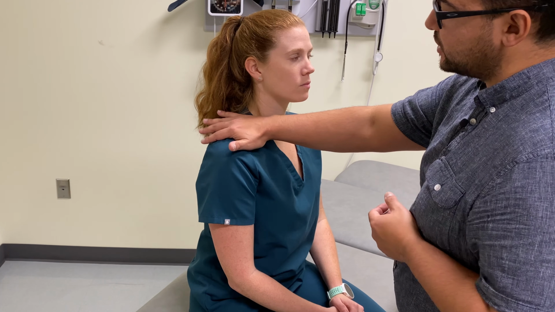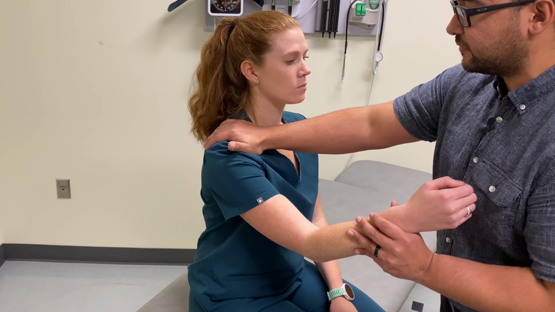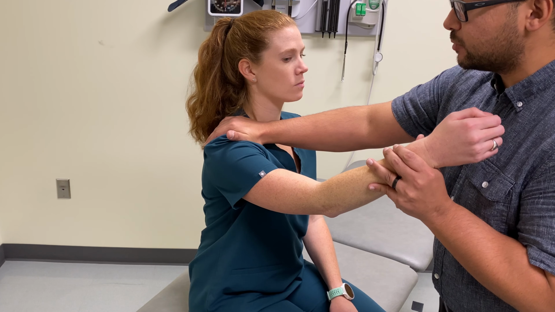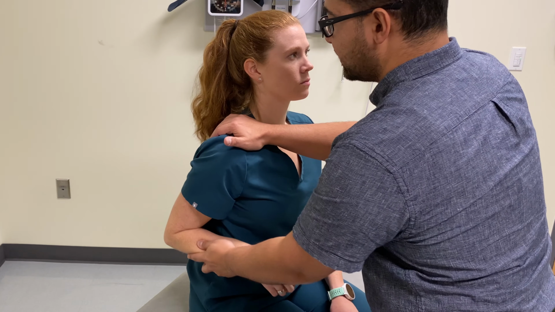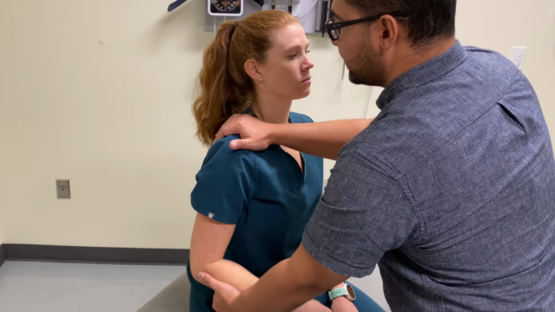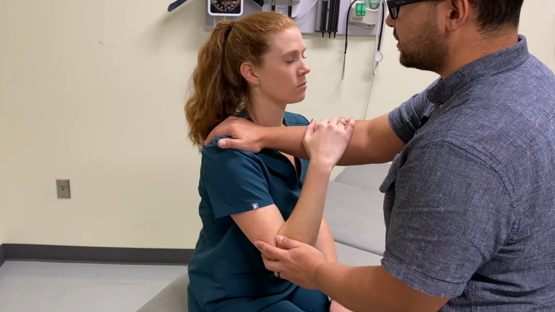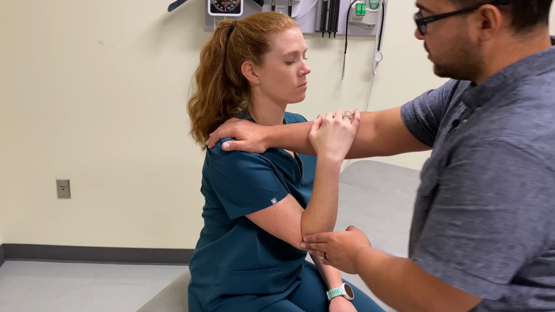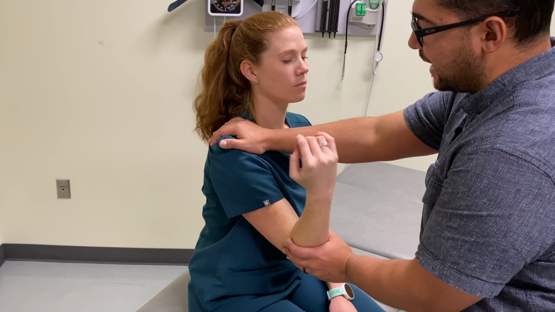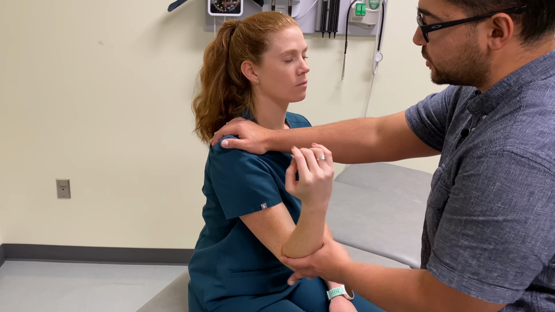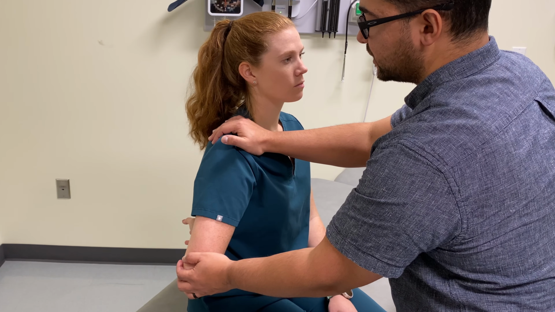So now, standing in front of our patient, stabilizing there, we can then move the arm passively into flexion, but only as far as the glenohumeral joint will allow without moving the scapula and clavicle, and then into extension, and then into abduction, and then adduction combined with external rotation, and we can use our arm here as a fulcrum point. Then we can also add a little bit of external rotation to feel the end feel of that motion, and then move into internal rotation and see what that feels like.